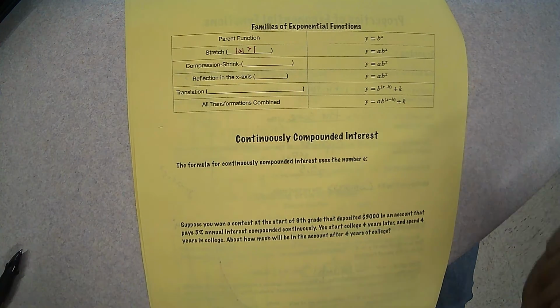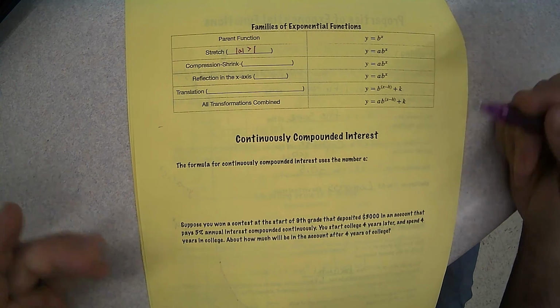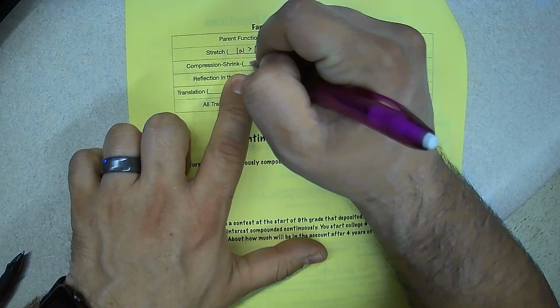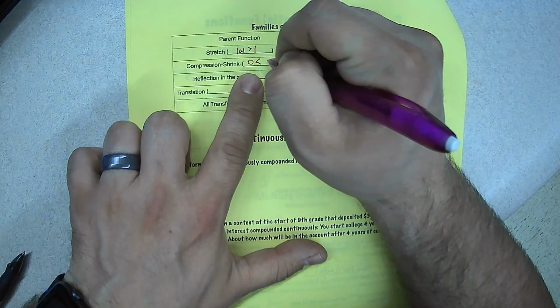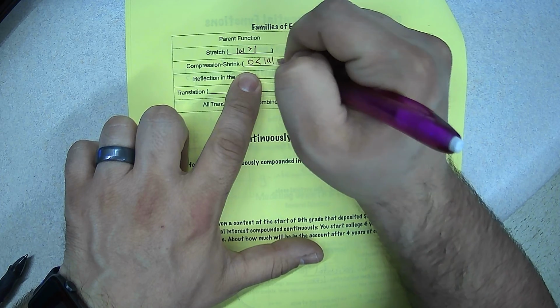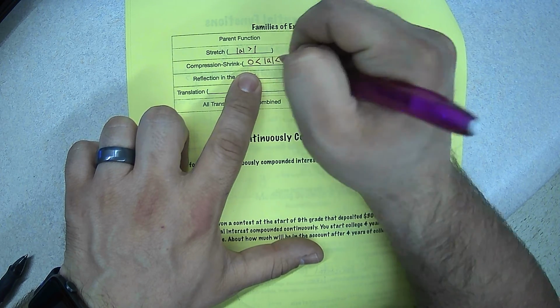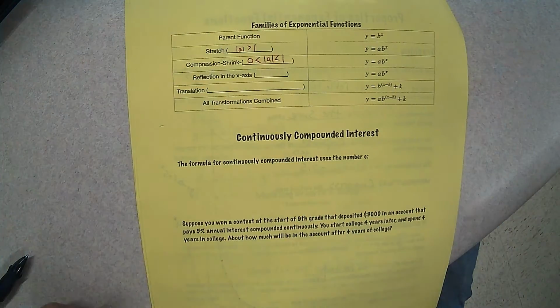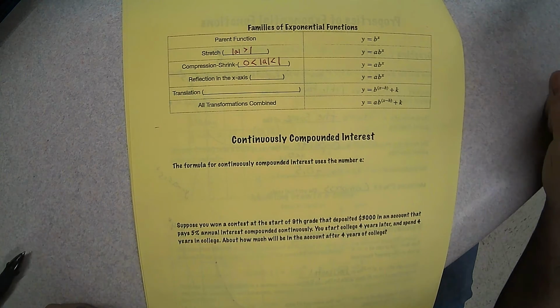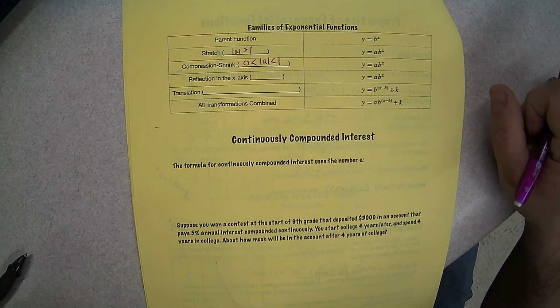That's going to stretch our graph out. Compress it, like we looked at earlier, if the absolute value of a is a fraction or a decimal in between 0 and 1. It's going to compress or shrink that graph.